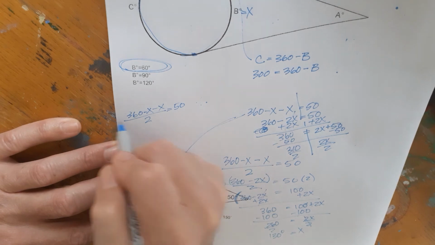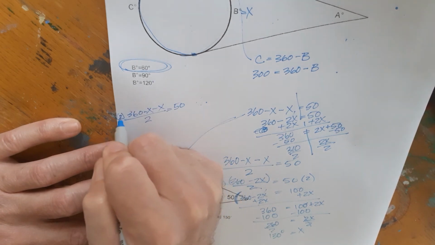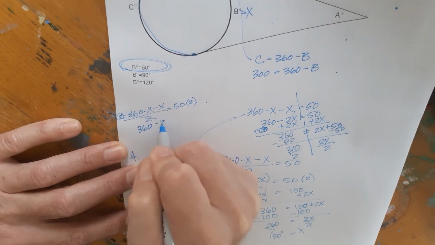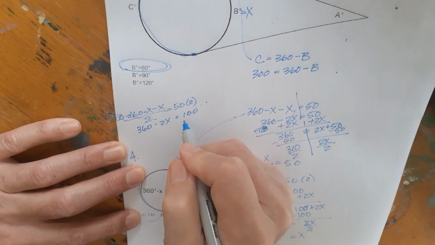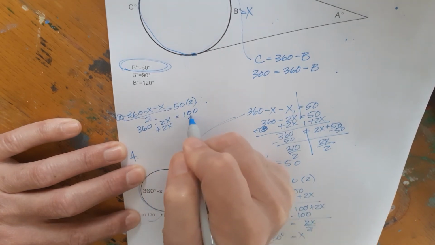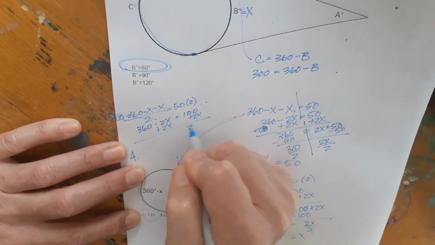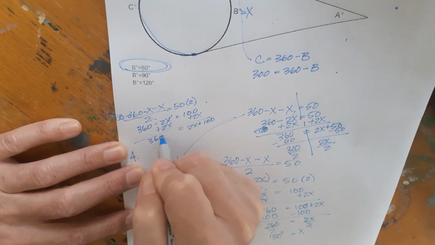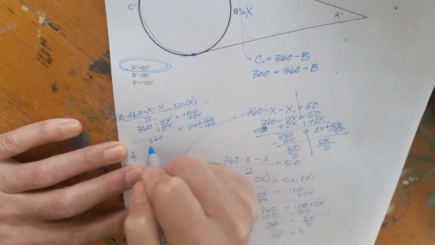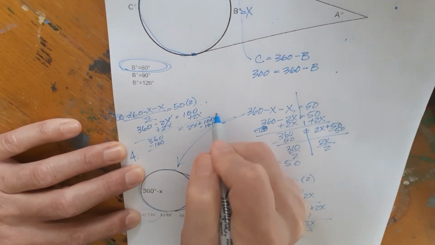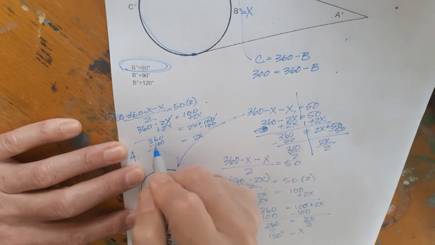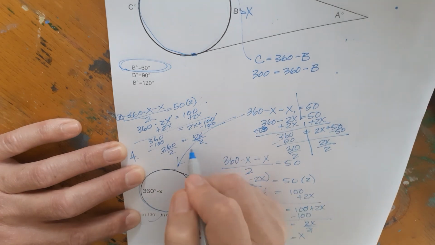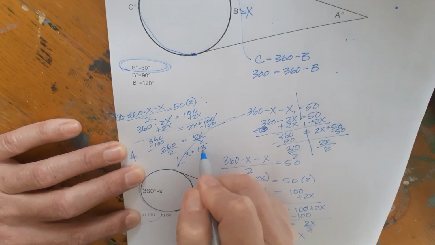All right. Multiply both sides by 2. And the 2's are gone. 360 minus 2x equals 100. There we go. Add 2x to both sides. 2x plus 100 equals 360. Subtract 100 from both sides. 2x equals 260. There we go. Divided by 2, divided by 2. The 2's are gone. X is equal to 130 degrees.